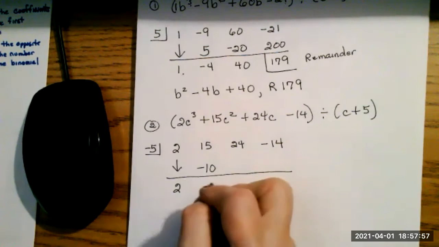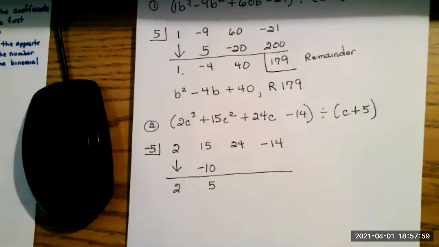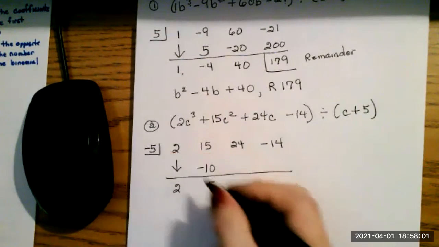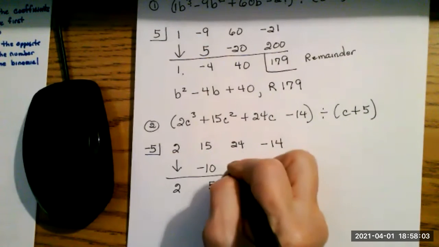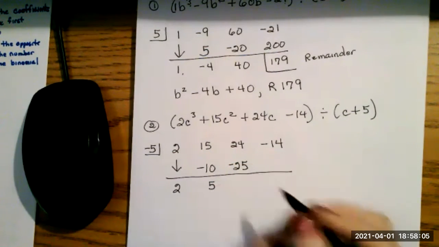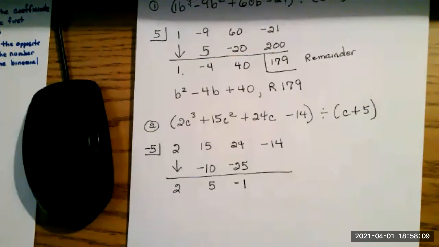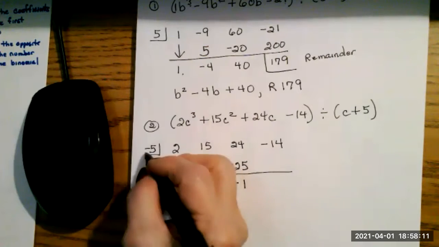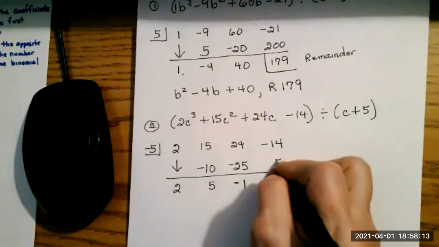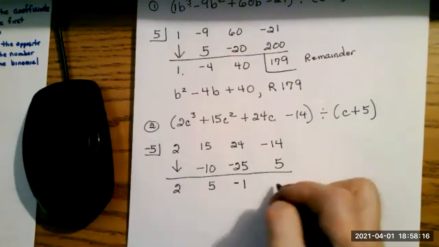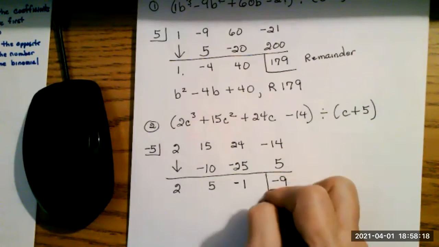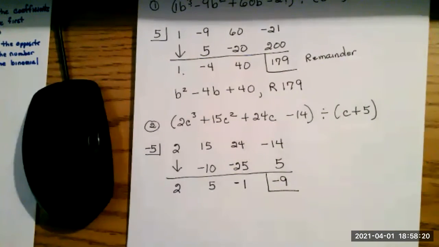This is a lot easier than long division for sure. Negative 5 times 5 is negative 25. So I have a negative 1 when I combine those. Negative 5 times negative 1 is positive 5. So it looks like my remainder is negative 9.